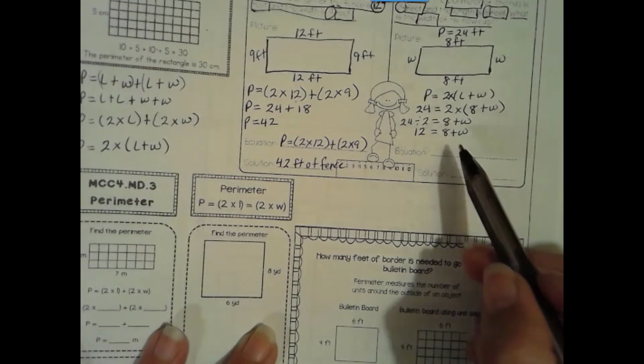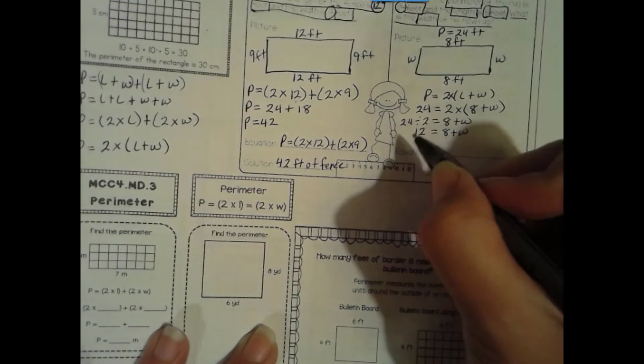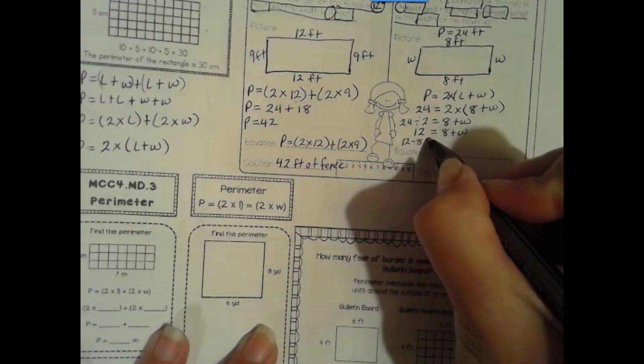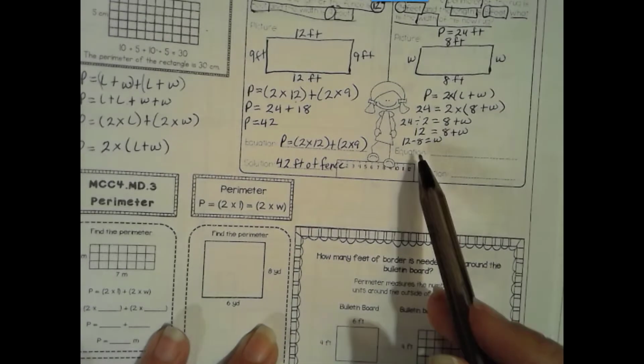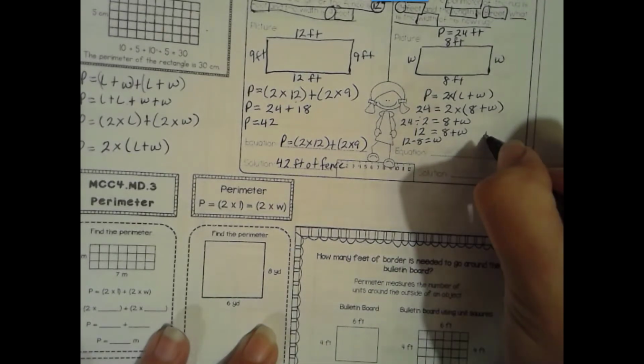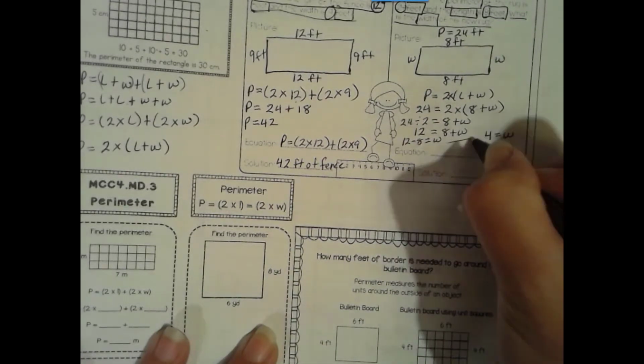So what plus 8 equals 12? Or 12 take away 8, we'll figure out what W is. 12 take away 8 is 4. So our width is 4. This one's 4, and this one's 4.